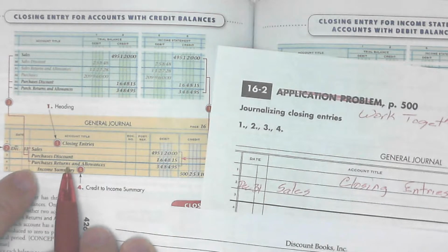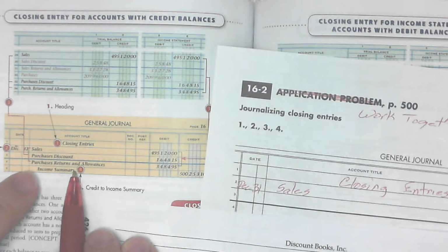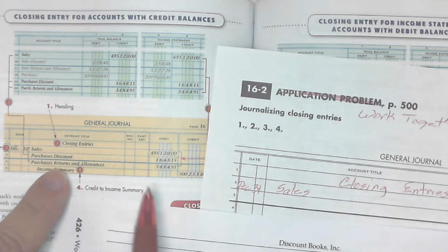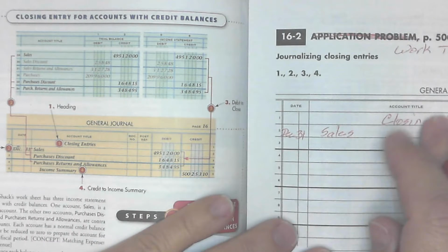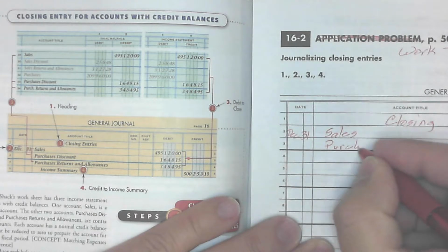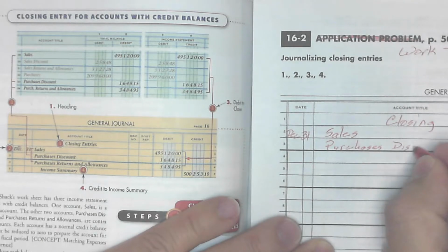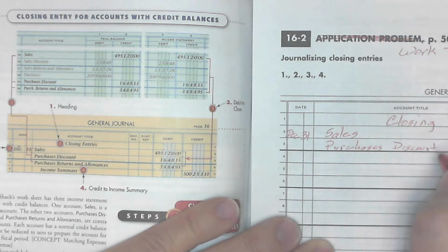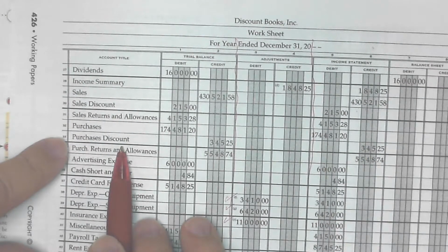So the next one, we have our purchases discounts, and then our purchases returns and allowances. So we've got our purchases discount, just a few lines down from our sales.